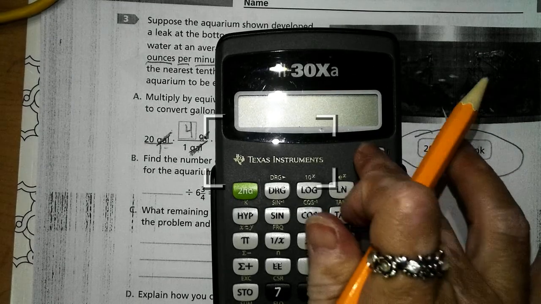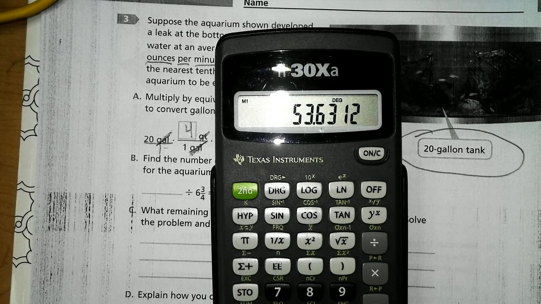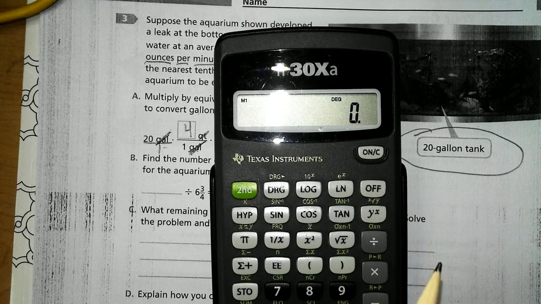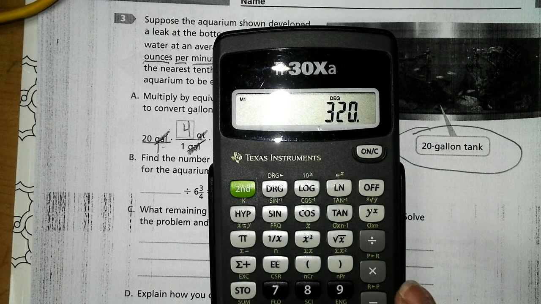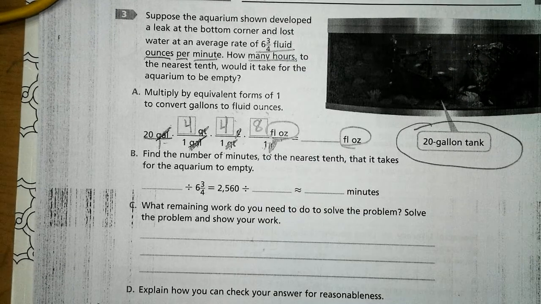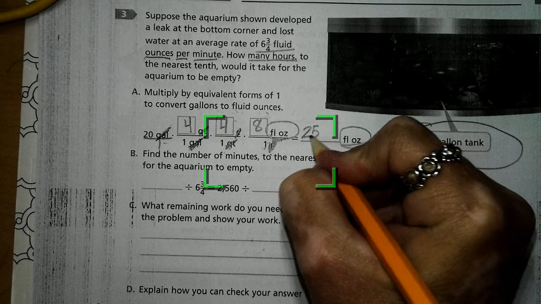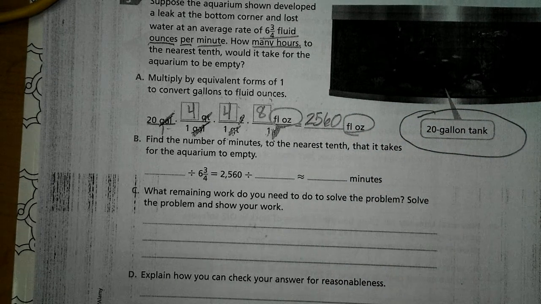So if somebody has a calculator, put that in there, please. And what do we get? Who gave me the answer? 2,560. Yes, thank you. So 2,560, and that's fluid ounces, right?